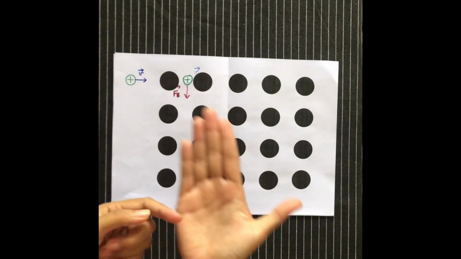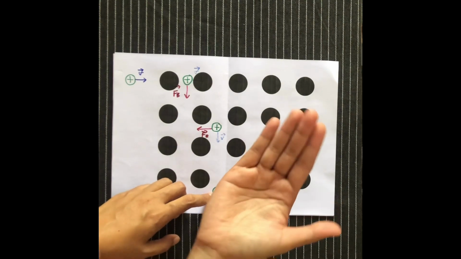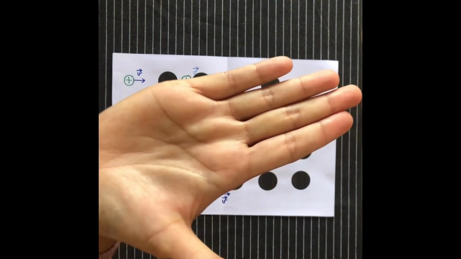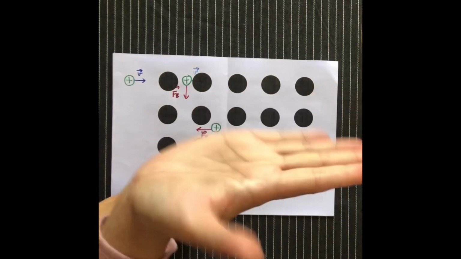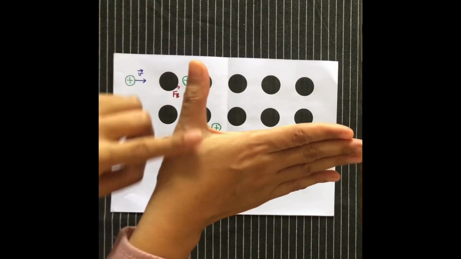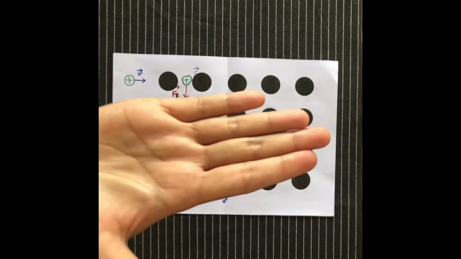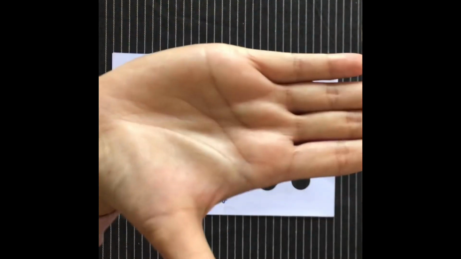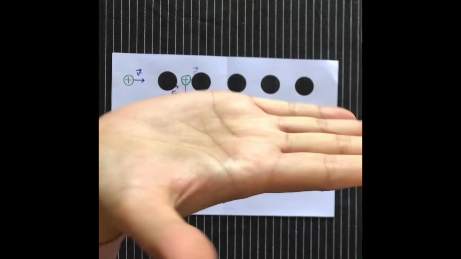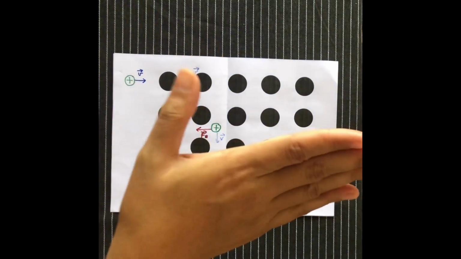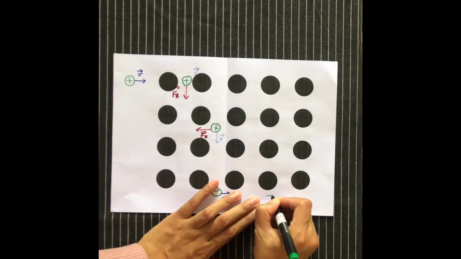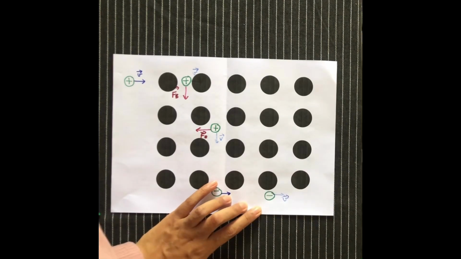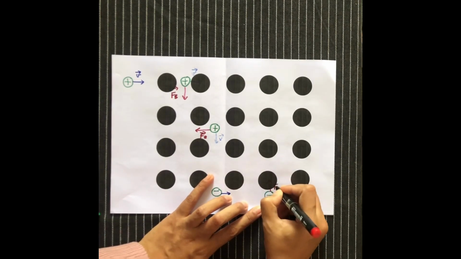Palm kita keluar. Okay. Velocity ke kanan. So ke kanan. So force sepatutnya, ini velocity ke kanan, force sepatutnya ke bawah. Tetapi disebabkan dia negative charge, kita kena flipkan tangan kita, menyebabkan force menghala ke atas. Velocity ke sini, menyebabkan force menghala ke atas.